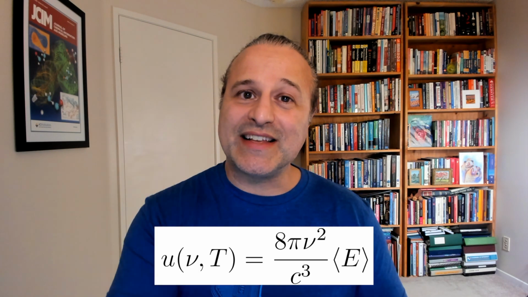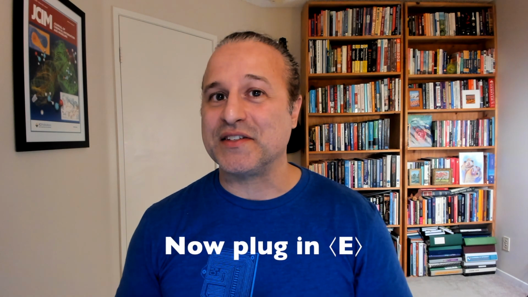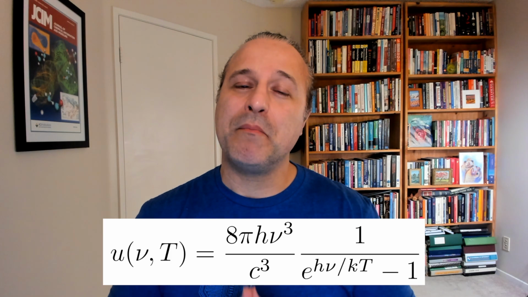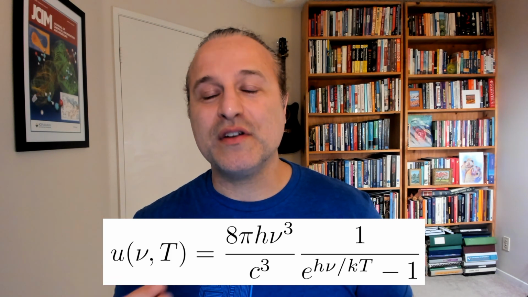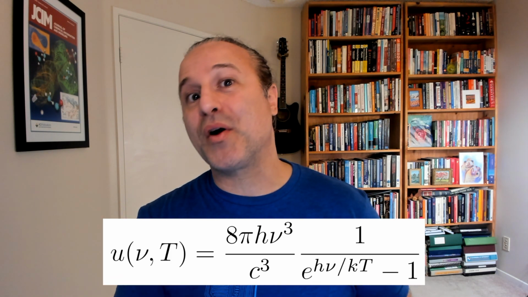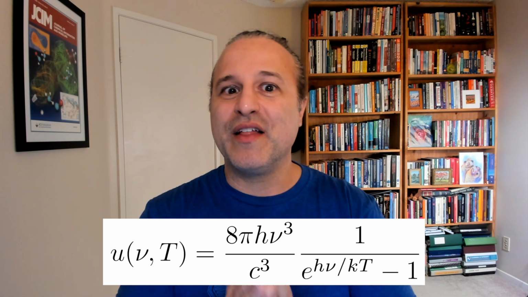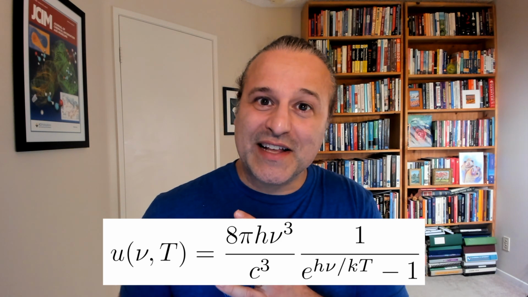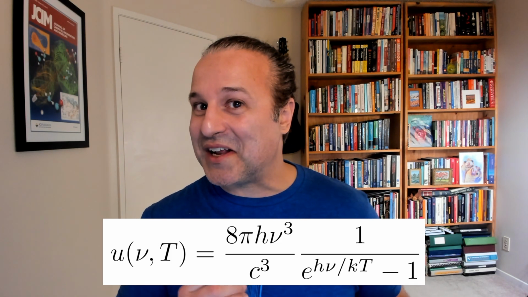Thus, our energy density, U of nu and T, we can get by multiplying the density of states by the average energy of one harmonic oscillator. And notice with the units, multiplying the density of states by energy gives us the units of energy per volume per unit frequency. So we now have an expression for U, the energy density as a function of the frequency and temperature. So an energy density, it's not a power density, but we're getting closer.